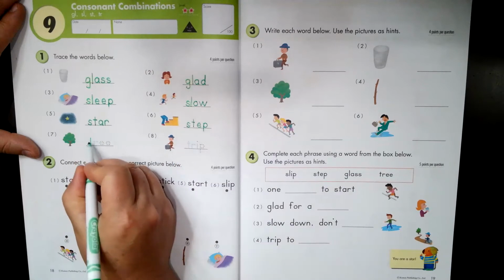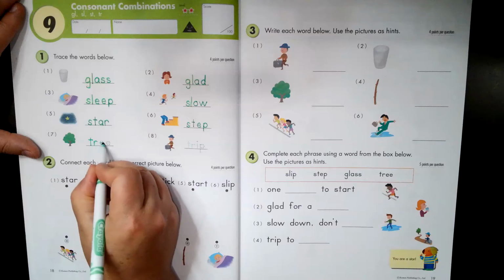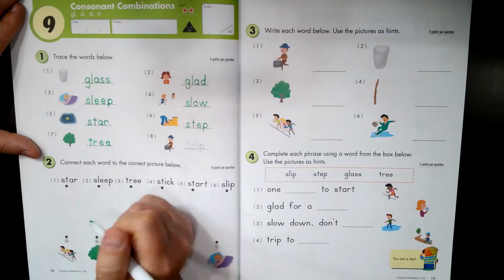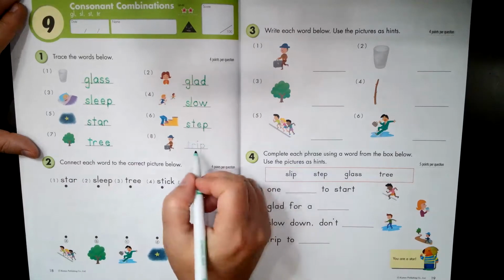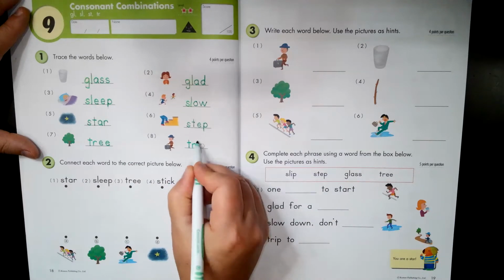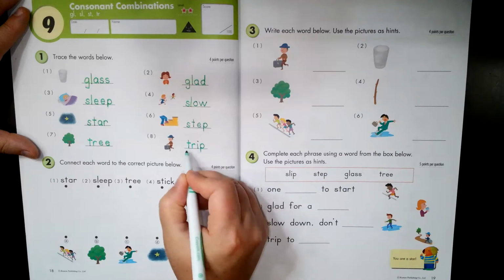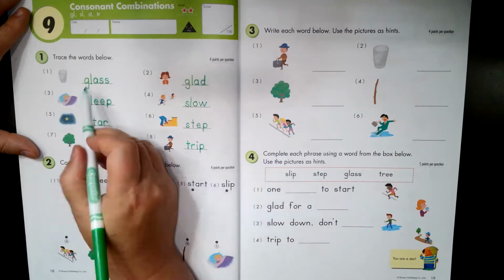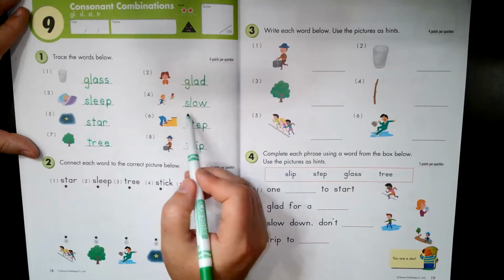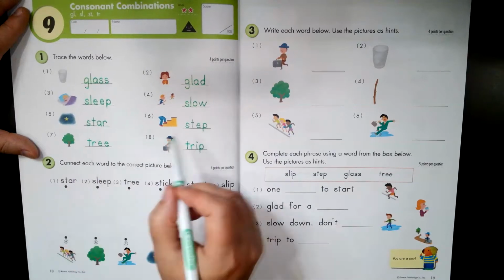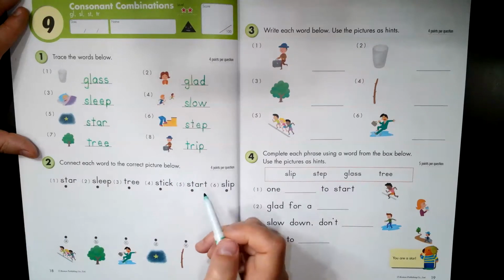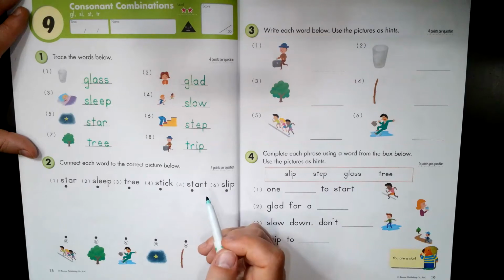Tree. T, r, e. Tree. And trip. T, r, ip. Trip. Glass. Glad. Sleep. Slow. Star. Step. Tree. Trip. And that is the list of words.